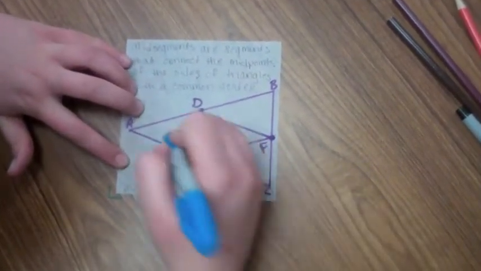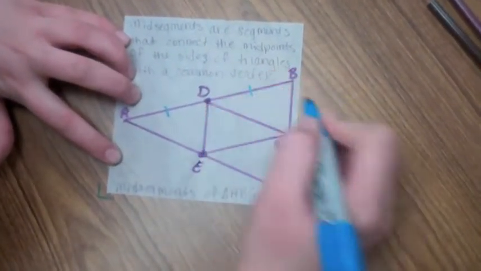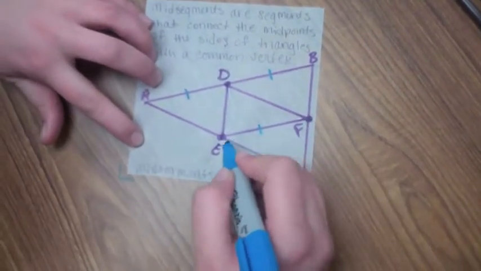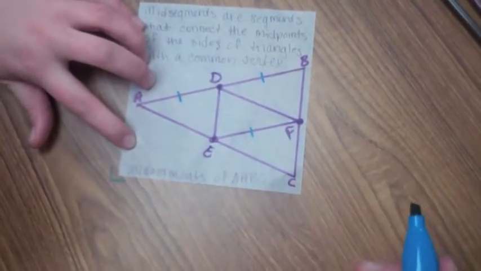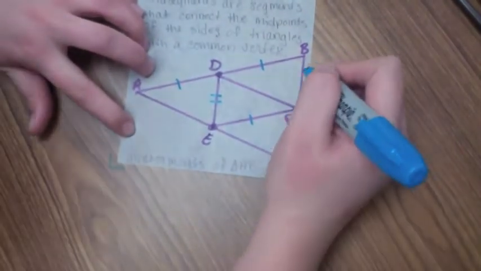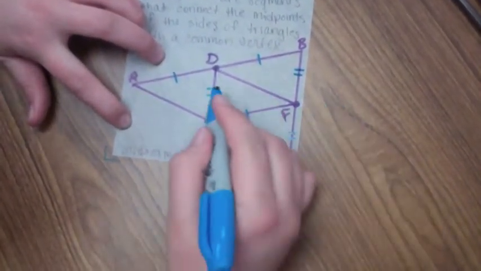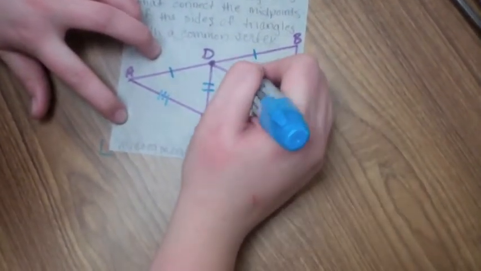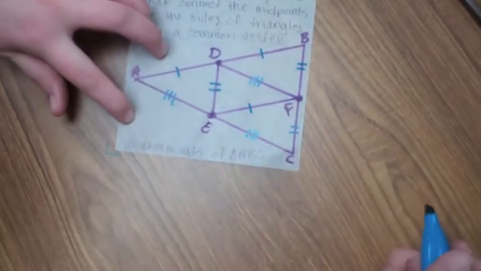Let's start talking about the sides. Side AD is congruent, we use 1 hash mark, to DB, which is congruent to EF. Notice that EF represents triangle EFC and triangle DFE, which represents the reflexive property. Next, let's talk about side DE is congruent to side BF, which is congruent to side FC. Again, DE is reflexive property. Last but not least, AE is congruent to DF, which is congruent to EC.